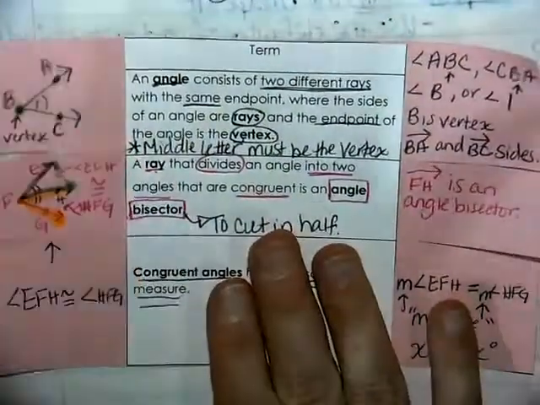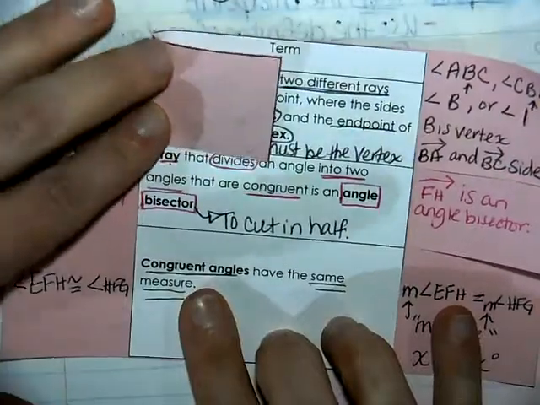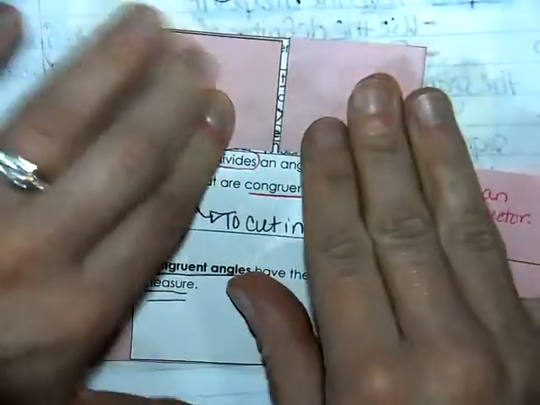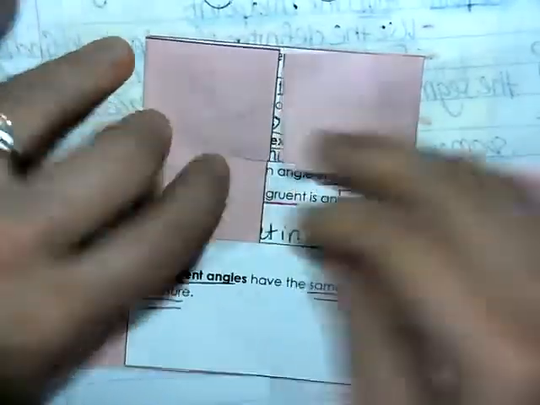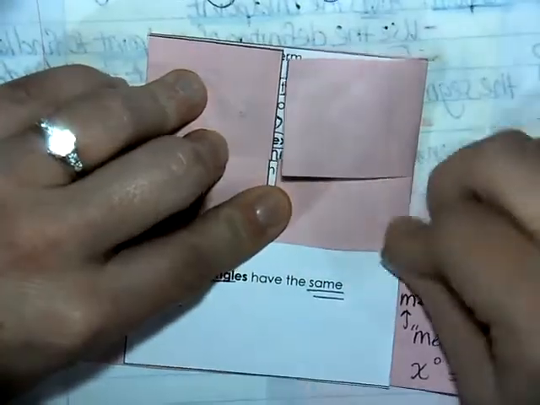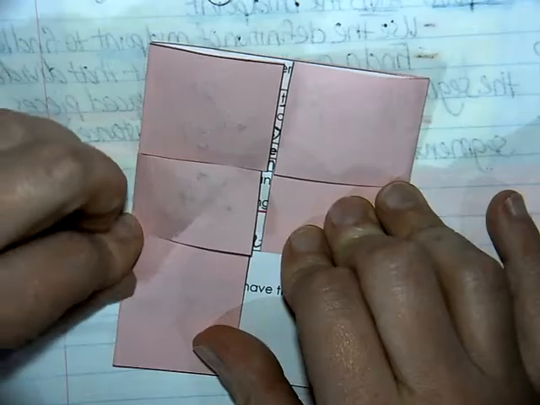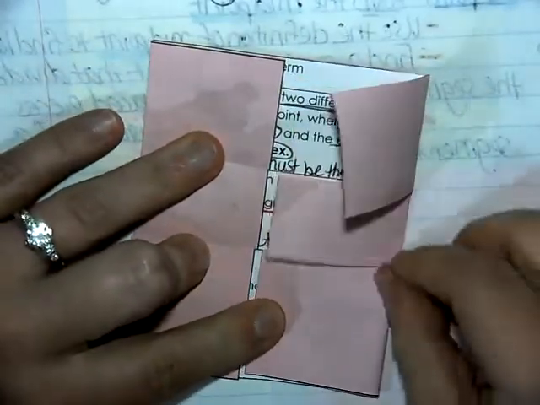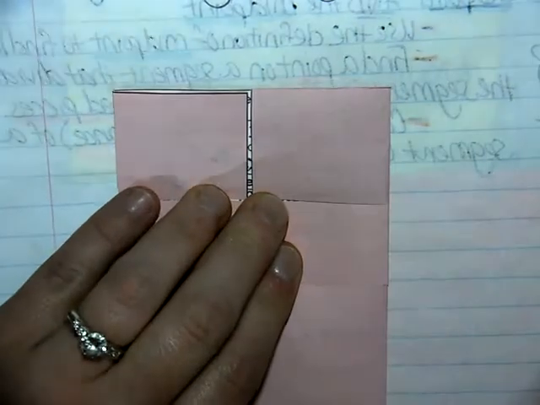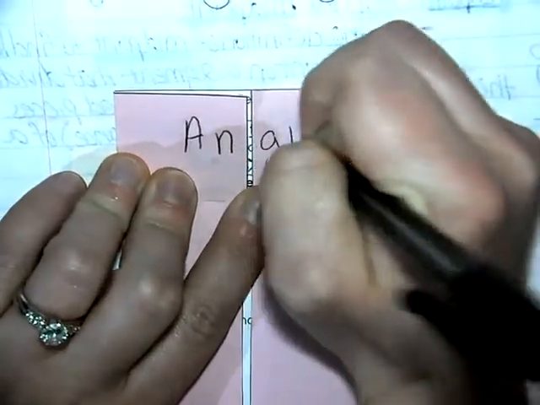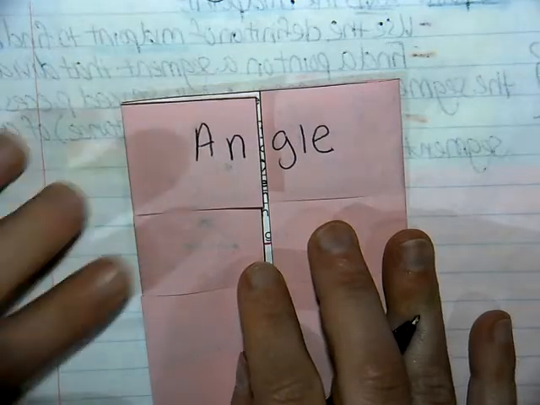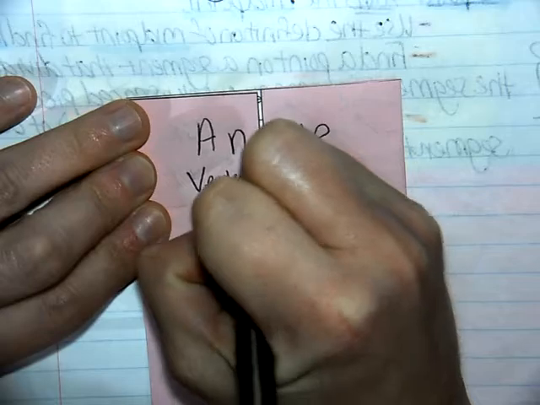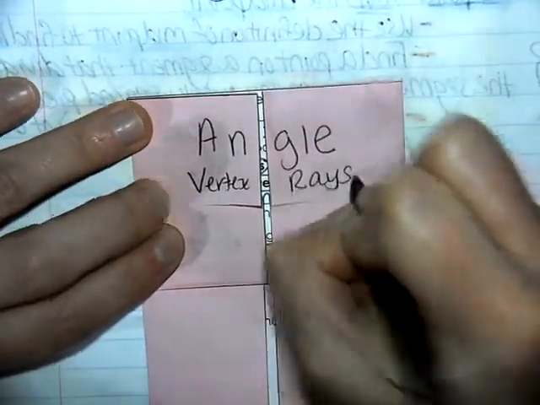All right, let's go ahead and fold these pieces in. The first vocabulary word that we had was angle. Remember that an angle contains a vertex with rays coming off of the vertex.